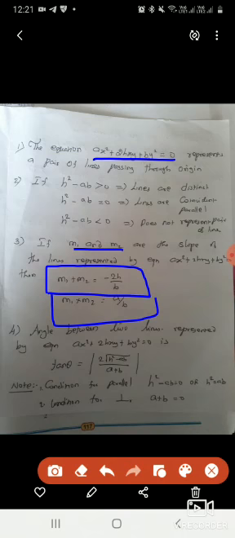Moreover, these two lines may be parallel. Parallel means h square minus ab is equal to 0. Then the lines will be parallel. If a plus b is equal to 0, then the lines are perpendicular. And in all other cases, the angle between these two lines can be found by using this formula. Now let us see this type of sum.